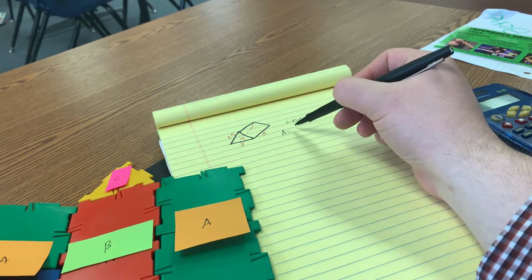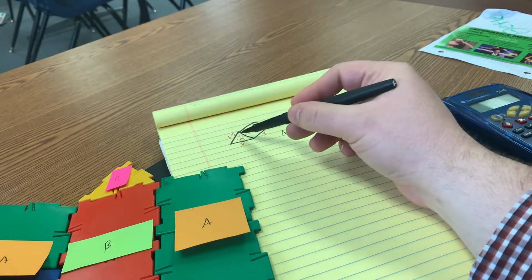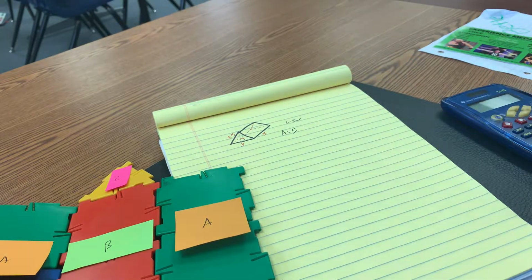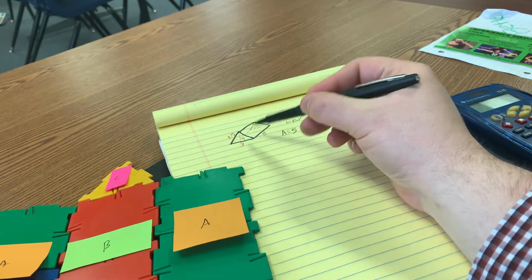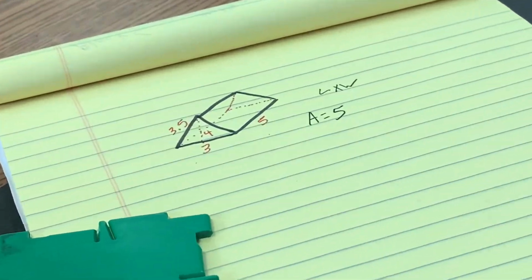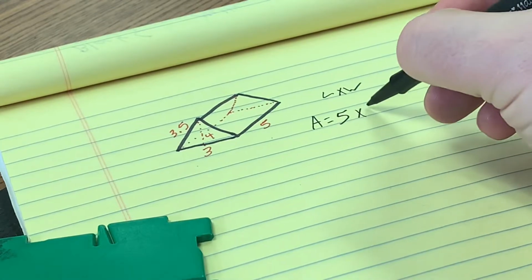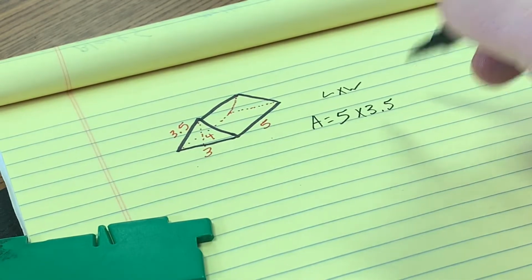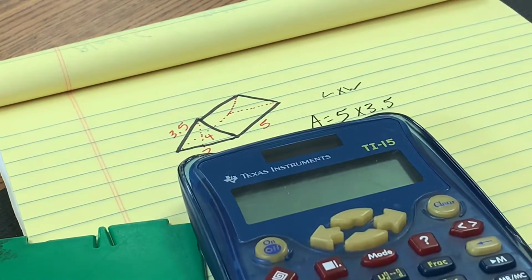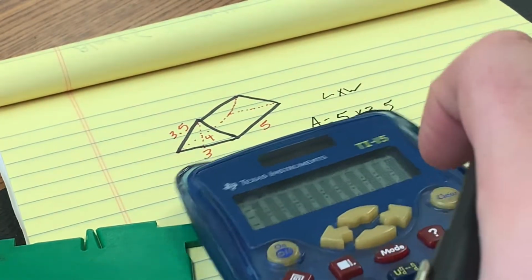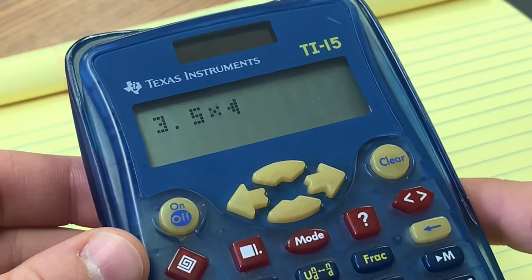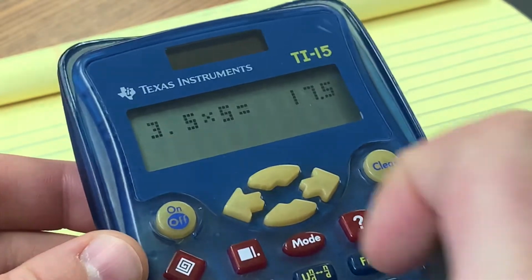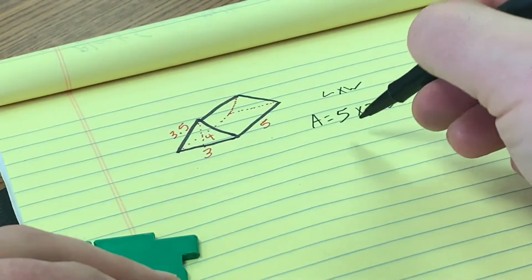On this first one, it's going to be 5 times this side here, and that side's going to be 3.5, because if this is 3.5, that also means this is 3.5. Okay, so we'll do 5 times 3.5. Bring our calculator in. On our calculator, we'll have 3.5 times 5. That's going to give us 17.5.